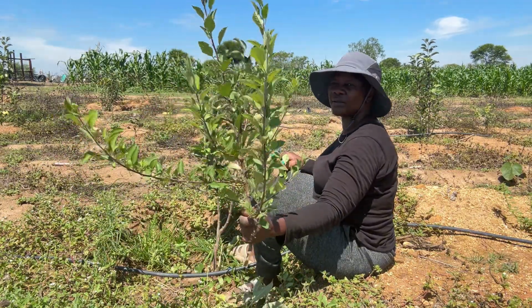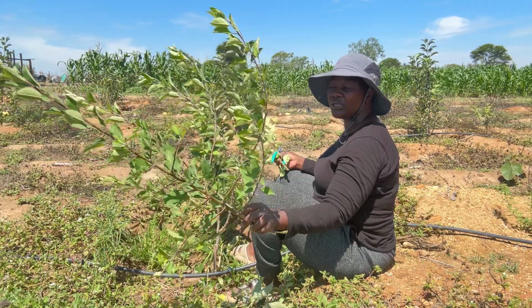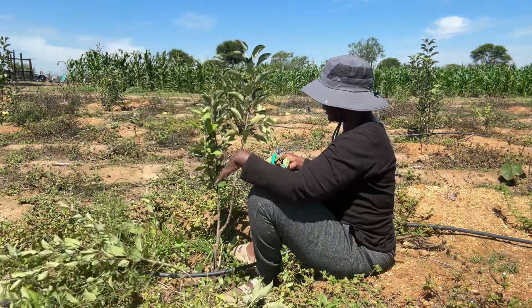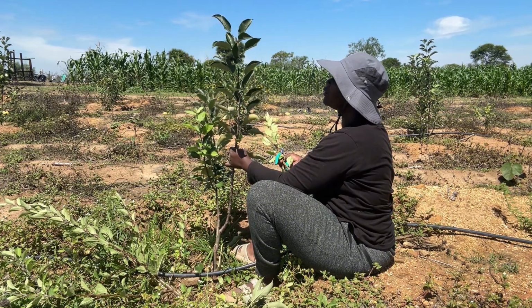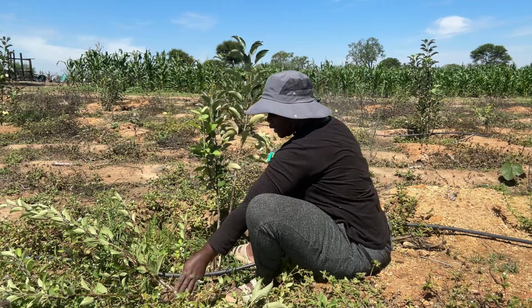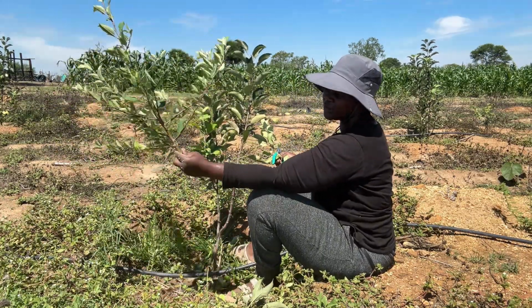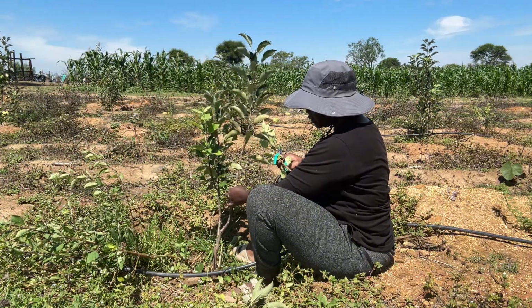This one is thinner, lighter, hairy. Even the stem is lighter. But this one is thicker, darker, looks different. Even the stem, this stem is lighter, you see, and this stem is a little darker.